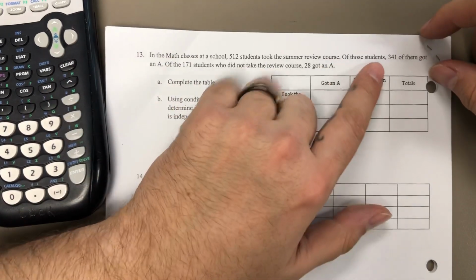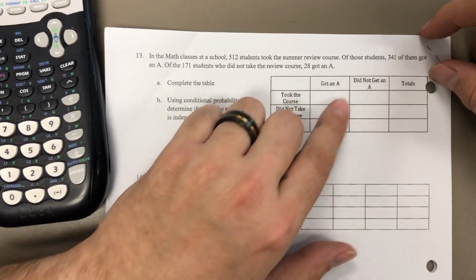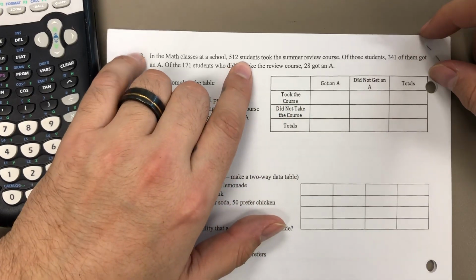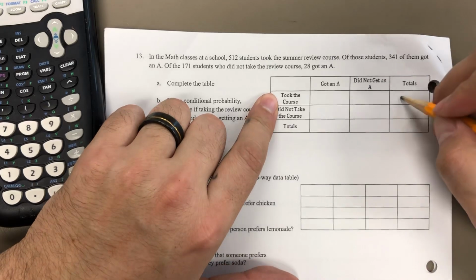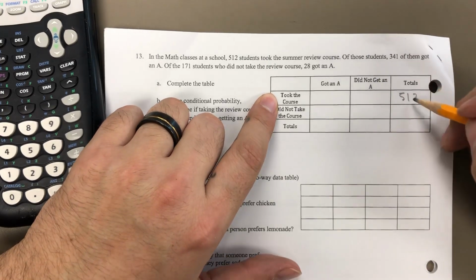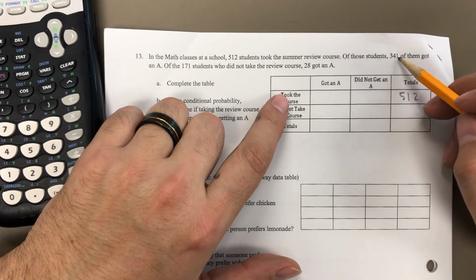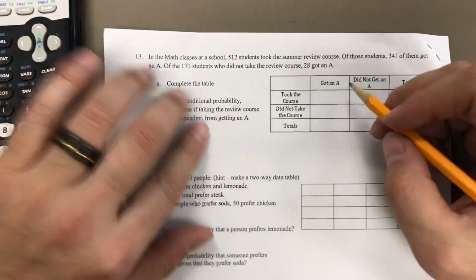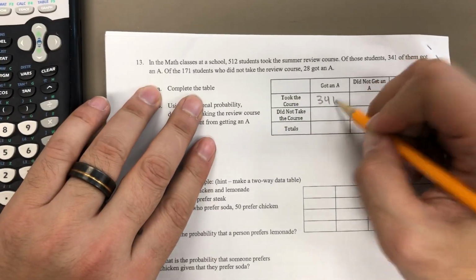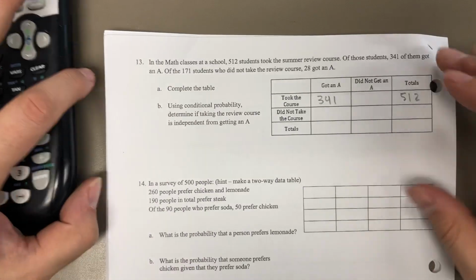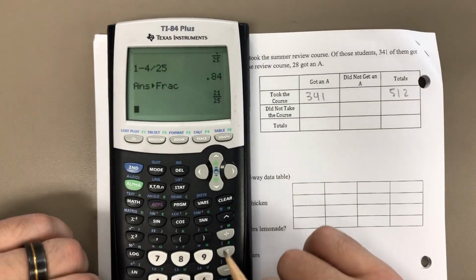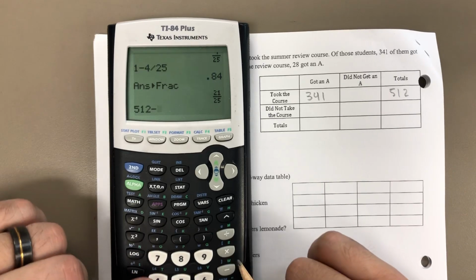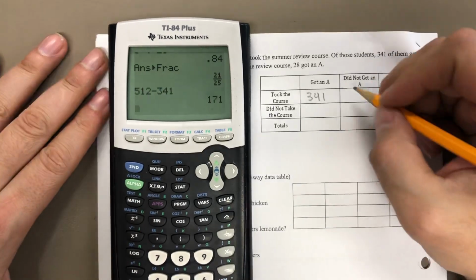Okay, so 512 students in total took the summer review course. So the total that took the summer review course is 512. And of those 512, 341 of them got an A. So how many didn't get an A? All you have to do to find that number is subtract these two. So it's 512 minus 341, and that gives you 171.